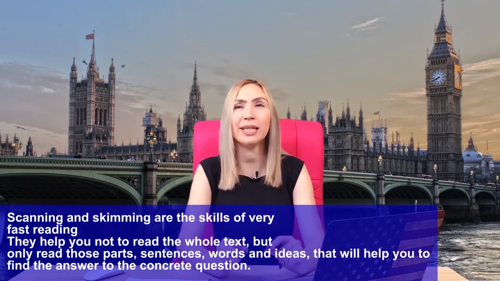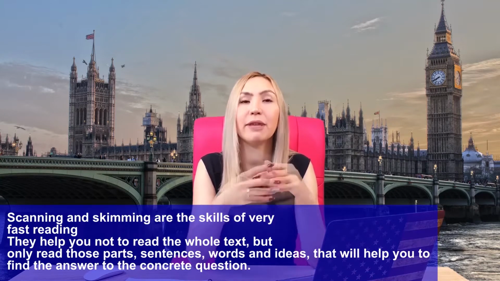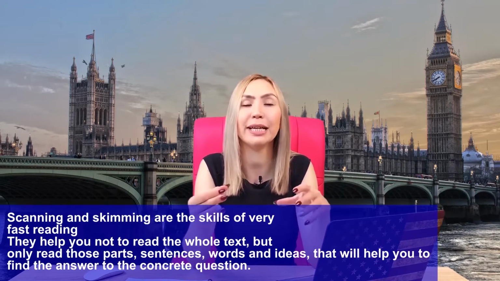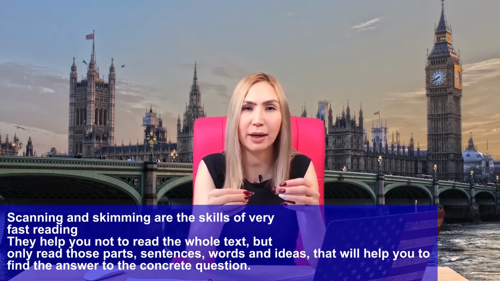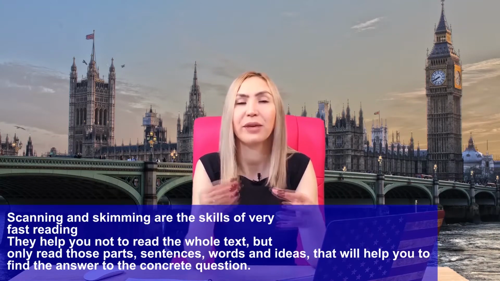The very interesting thing, actually, we are going to talk with you about scanning. So, what is scanning itself? I'm very sure that you heard a lot about skimming and scanning. Actually, these are the skills of very fast reading. Scanning and skimming helps you not to read the whole text, but only read those parts, those sentences, those words, those ideas that will help you to find the answer to the concrete question.